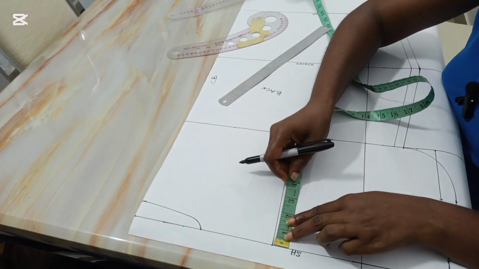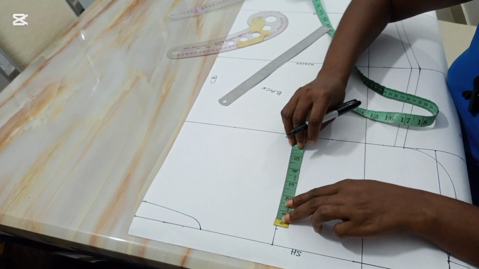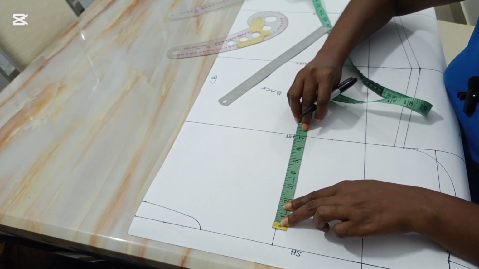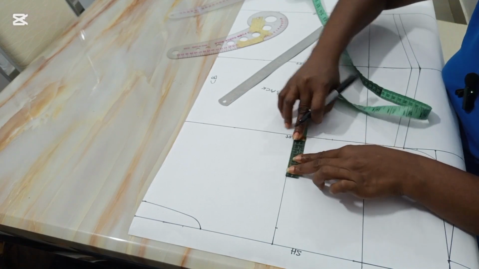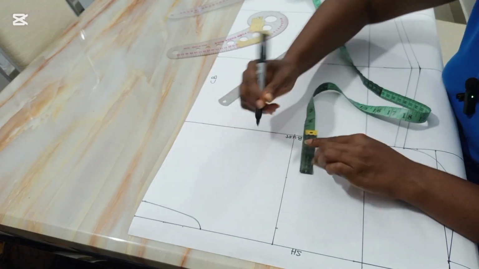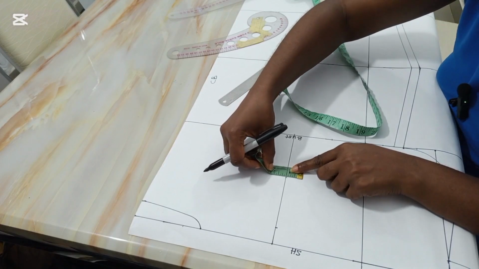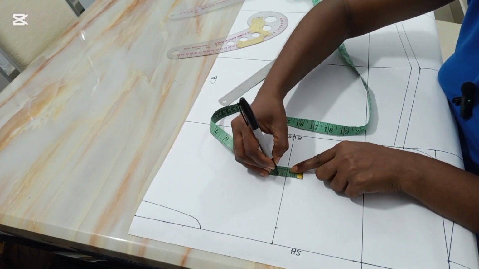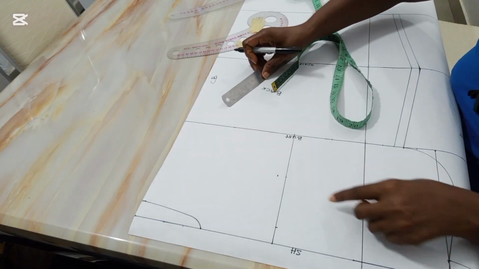So on the shoulder, we'll plot the shoulder slope. We'll come down by 1 inch. Then under that 1 inch, we'll get the midpoint. We're coming in from this midpoint by 1/2 inch. You know, in the front, we came in by 3/4 of an inch, but for the back, we're coming in by 1/2 inch.